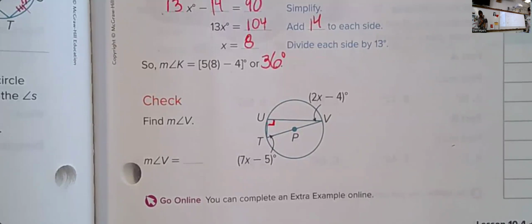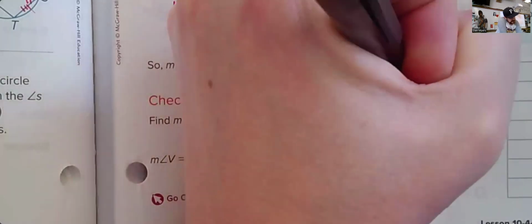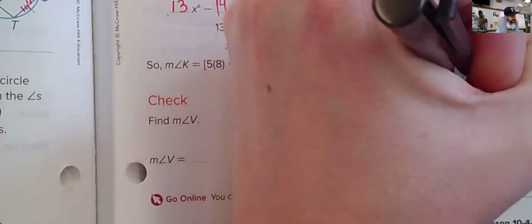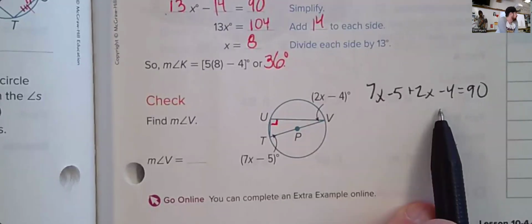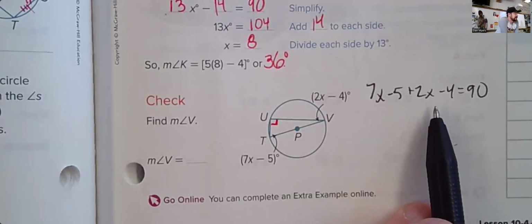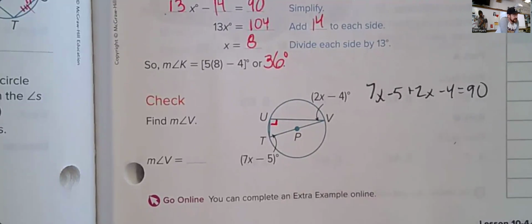I think you divided it by 11 instead of 9. What does x equal? Let's start with that. 11, good. So we got 7x minus 5 plus 2x minus 4 equals 90. Those angles do not equal each other. That's important. They're complementary, so they add up to 90.